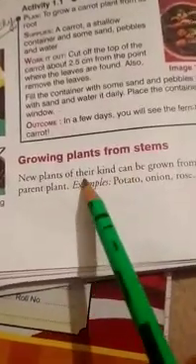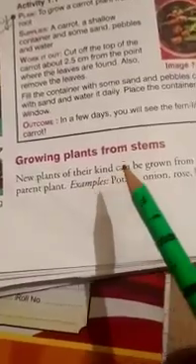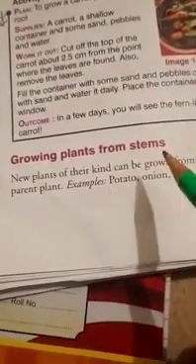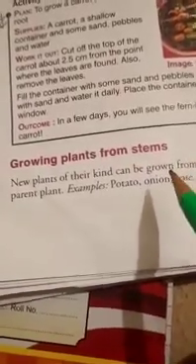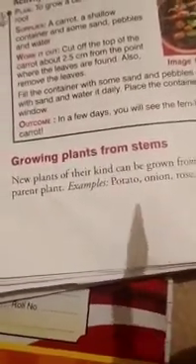Here, a new plant of the same kind can be grown from the stems of the parent plant. Examples are potato, onion, rose, hibiscus plant. It means we grow the plant from the stem of a particular parent plant, and the new plant has the same characteristics as its parent plant.